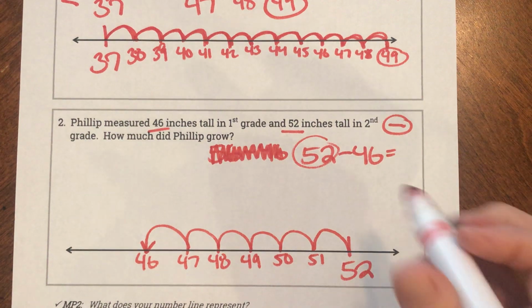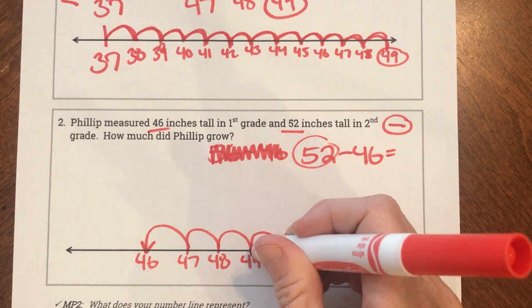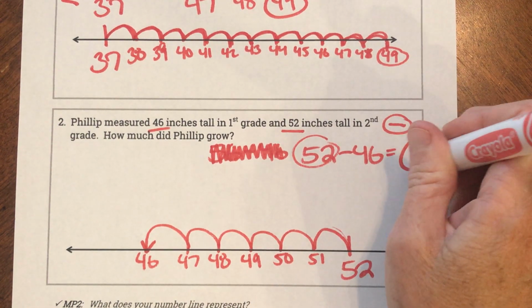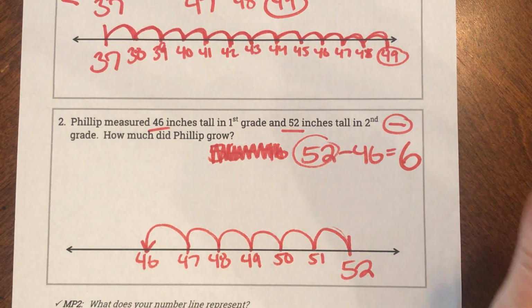So what's the difference here? How many counts away were they? 1, 2, 3, 4, 5, 6. They were 6 counts away. So he must have grown 6 inches between first and second grade.